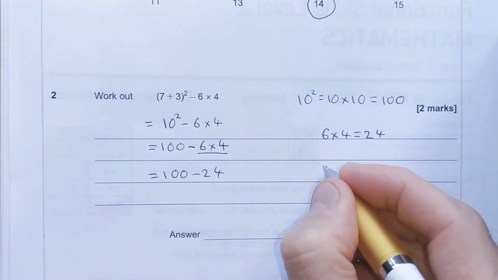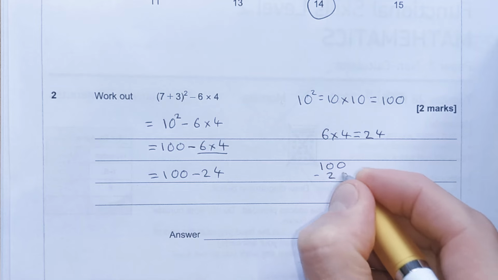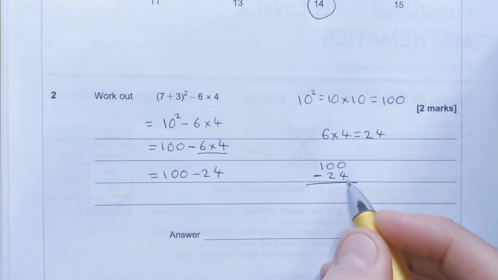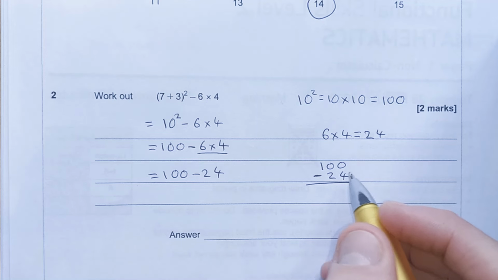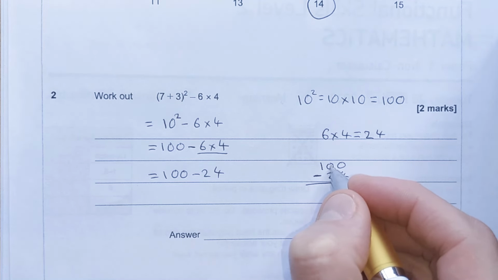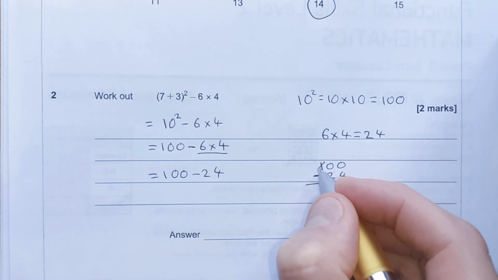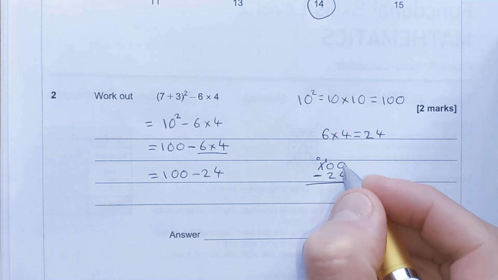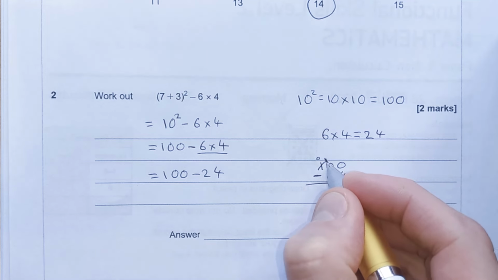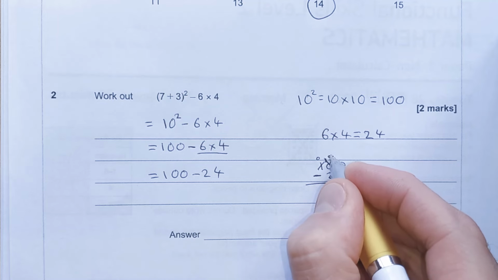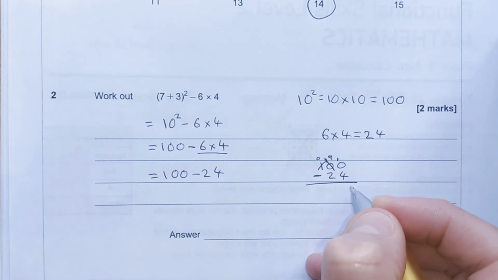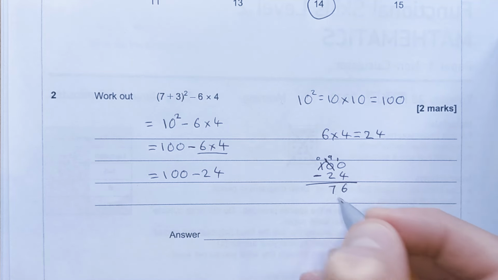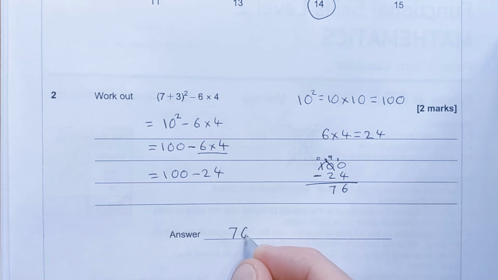Okay. Now we can do this as a column. There's other ways you could do it, but I'm going to do it this way. 0 minus 4. Well, we can't take 4 away from 0. We've got nothing to use here, so what we're going to have to do is reduce this 1 to a 0 and pass our 1 across. So we've now got 10. We still want to get something over here to take the 4 from, so we're going to do the same again. We're going to reduce that by 1, so the 10 now becomes a 9. And now we've got 10 here. So 10 minus 4 gives us 6. 9 minus 2 gives us 7. So we've got 76.